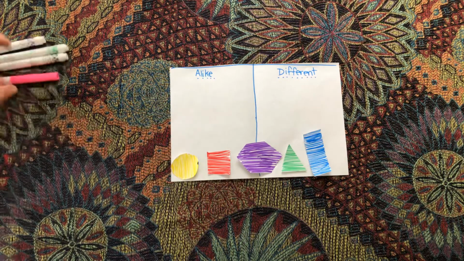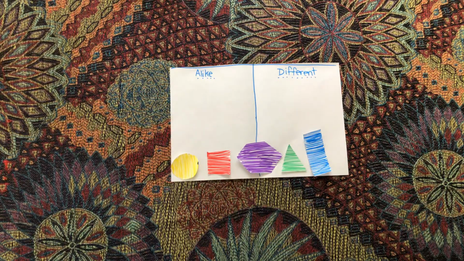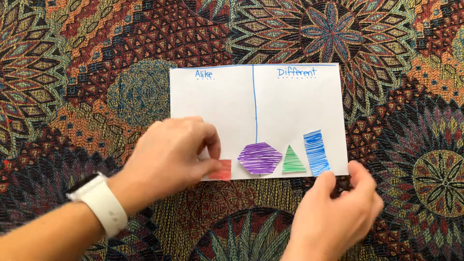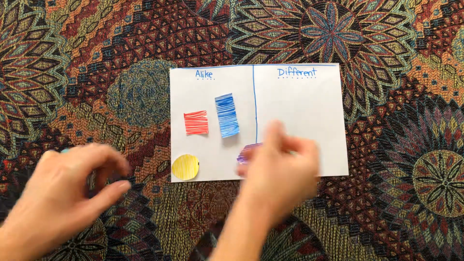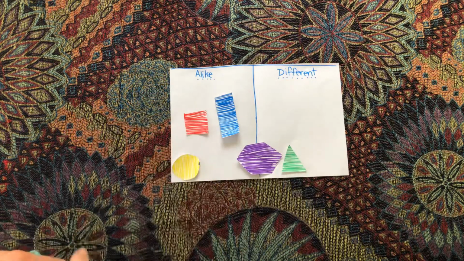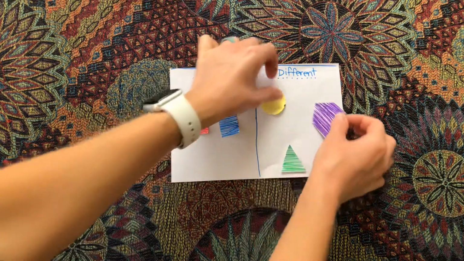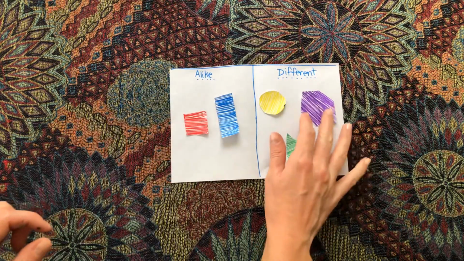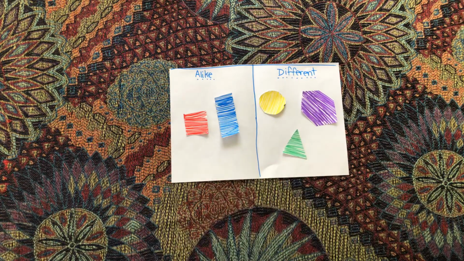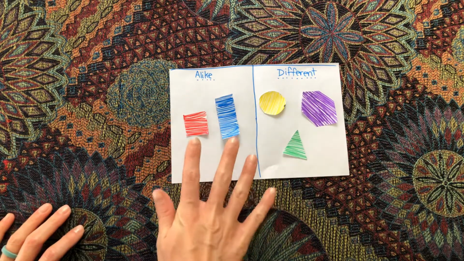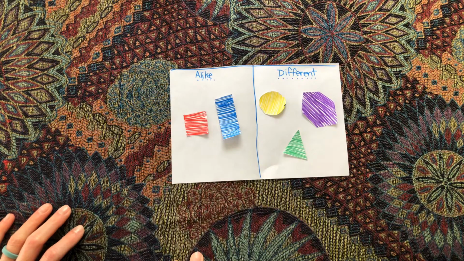Let's see. Are there any shapes that have the same number of sides? Yes, I have my square and my rectangle. They have 4 sides and 4 vertices. These shapes are different. A circle has 0, a hexagon has 6, and a triangle has 3. So these shapes are alike because they have the same number of sides.